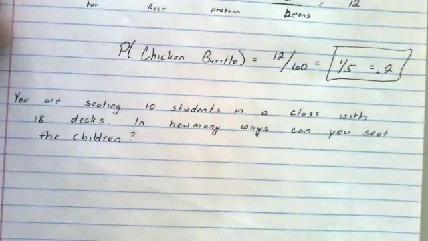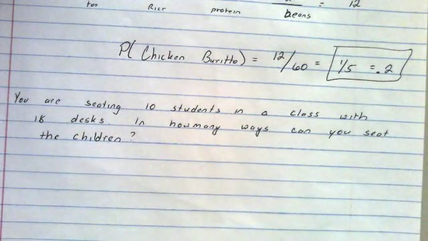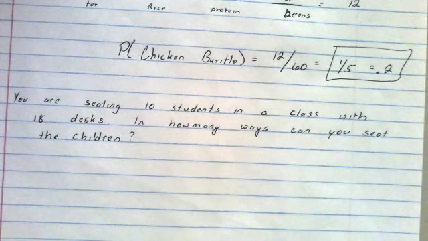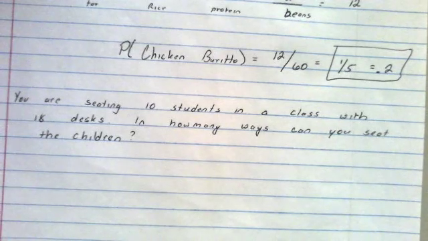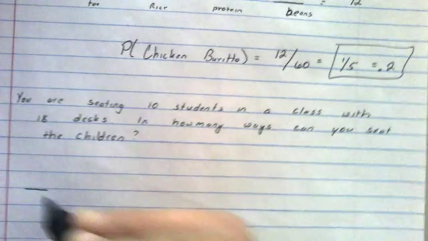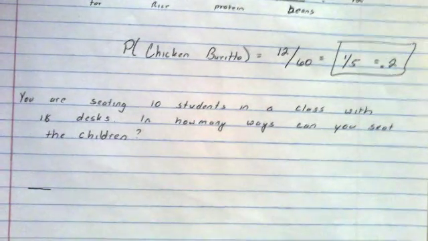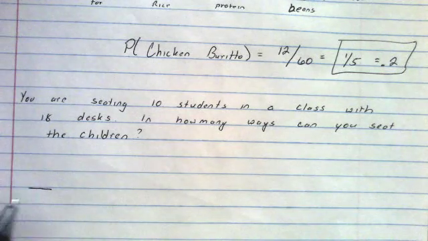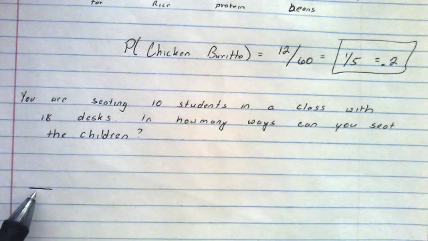Okay? Similar problem, but a little different. You're seating 10 students in a class with 18 desks, and how many ways can you seat the children? With these counting problems, when I'm asking you how many ways can you do something, it's always best that you list out the dashes. So I'm going to list out some dashes, but I need to think about, what does each dash represent? Does each dash represent the child or the seat number?